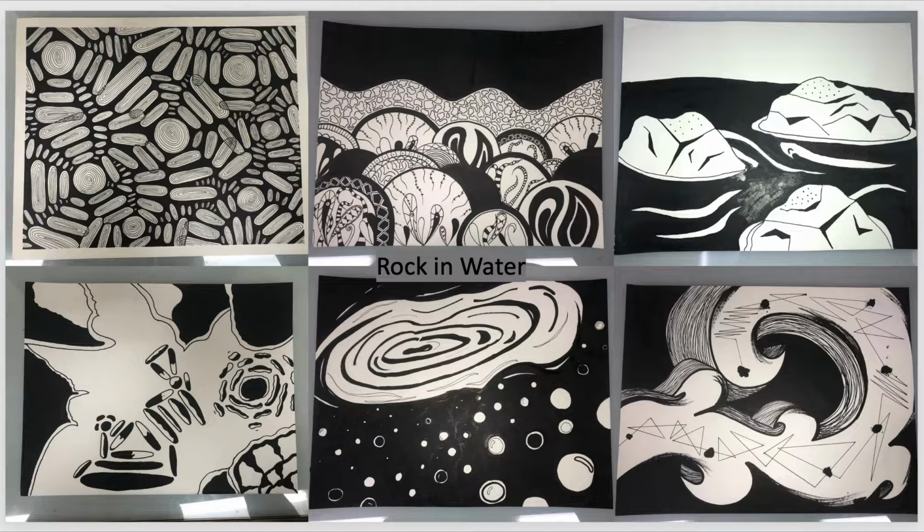And lastly, we're looking at rock and water. So you do want to be careful here that you don't get too literal or too realistic. You do want to still keep that element of abstraction.